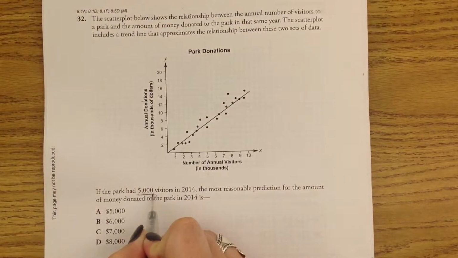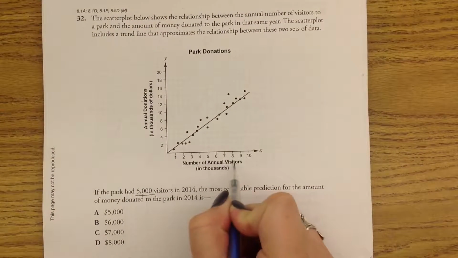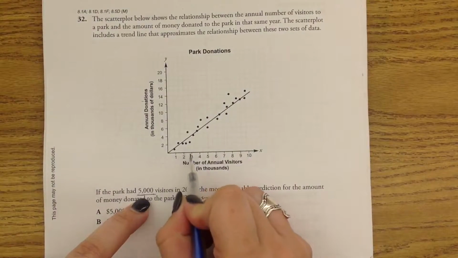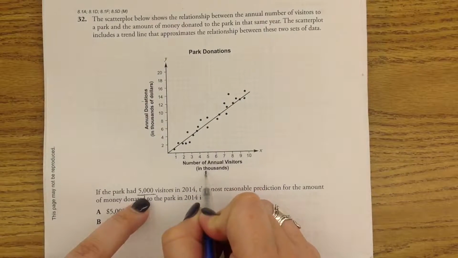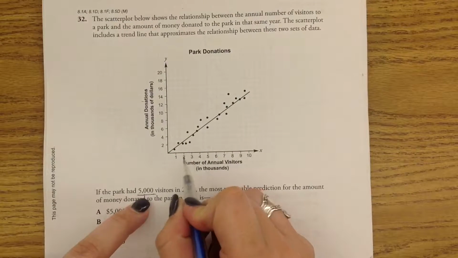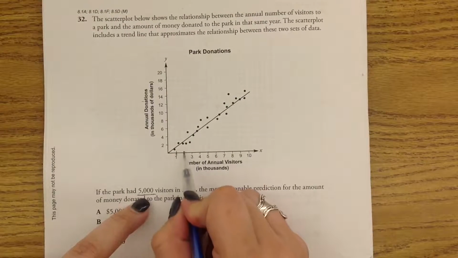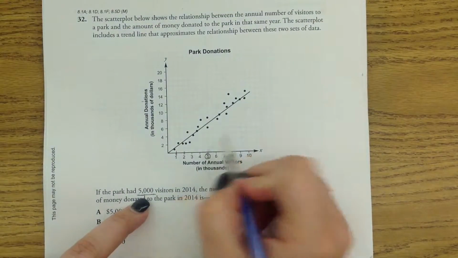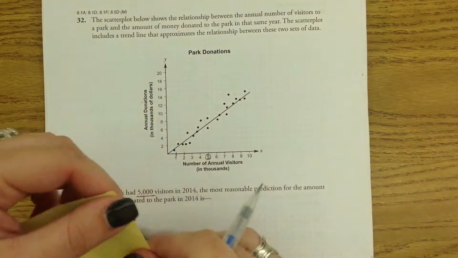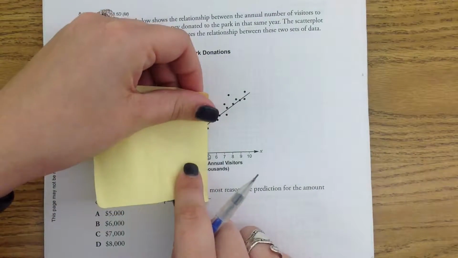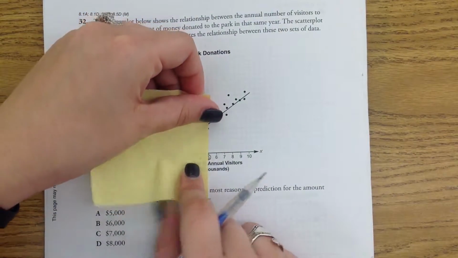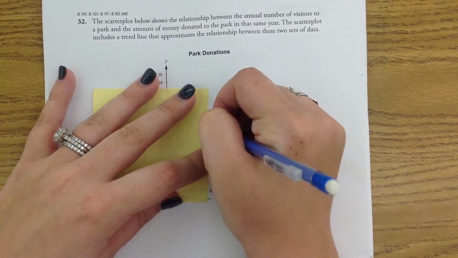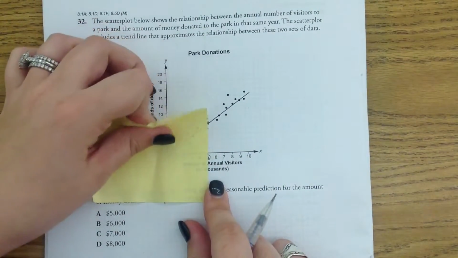They give us numbers of visitors, so we're going to make sure we're looking at the number of visitors, and it's 5,000. They're numbered by ones, in increments of 1, and each increment is 1,000. Okay, so here's 5,000 right here. I'm going to take my straight edge and make a straight line. I'm going to plot the point on that trend line.